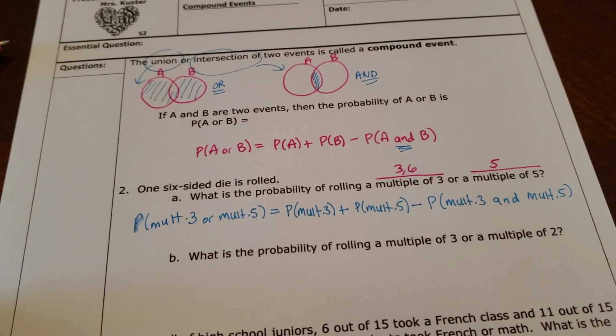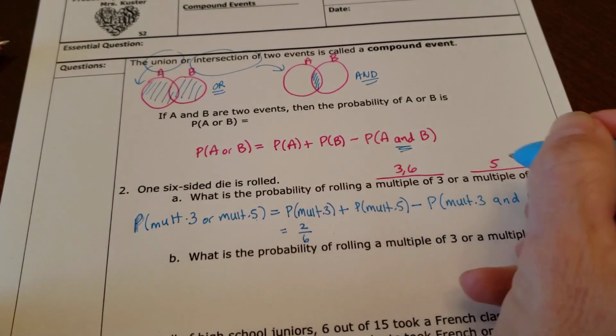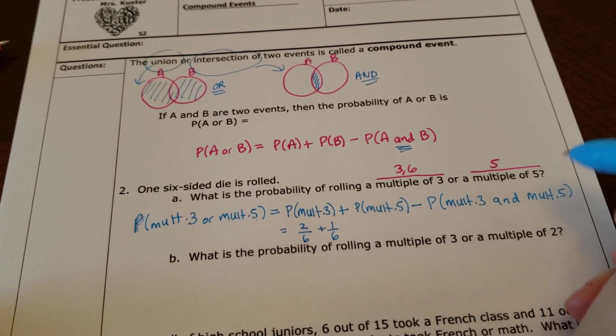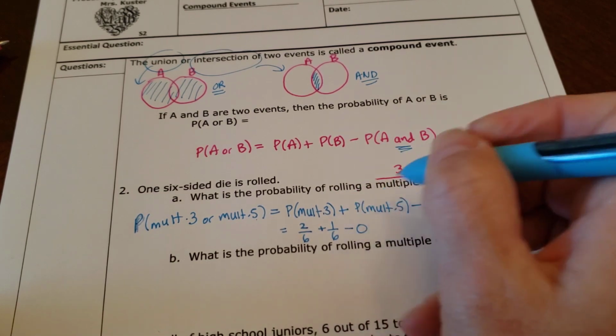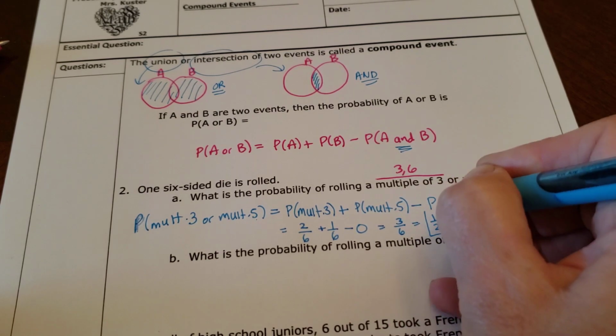So if we plug in our numbers, multiple of 3 was 2 out of 6. A multiple of 5 is 1 out of 6. And then like we said, for the AND, we have nothing. And then you just go through. So 3 out of 6, we know that's a 1/2.